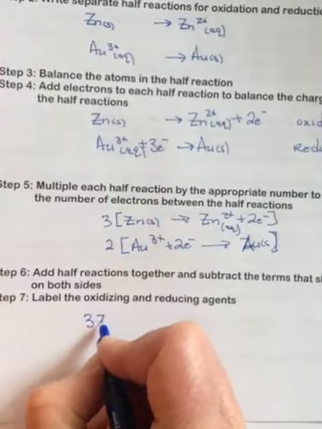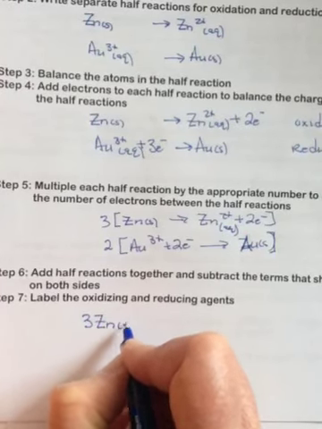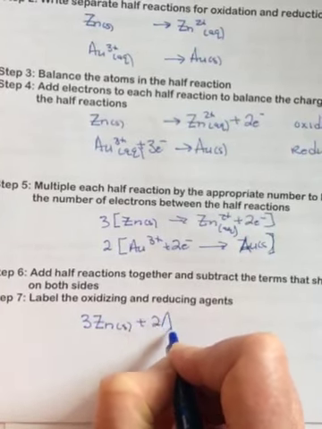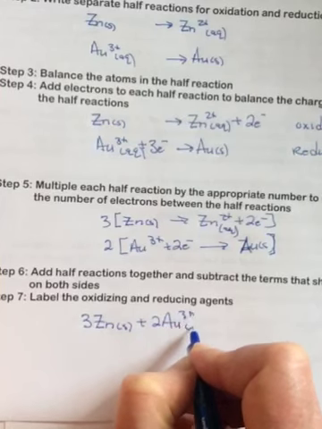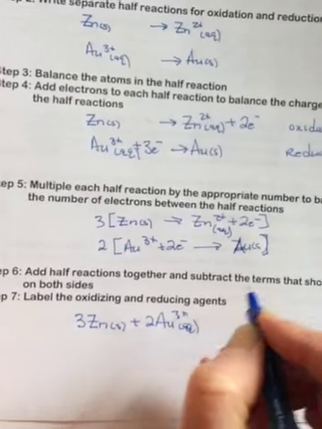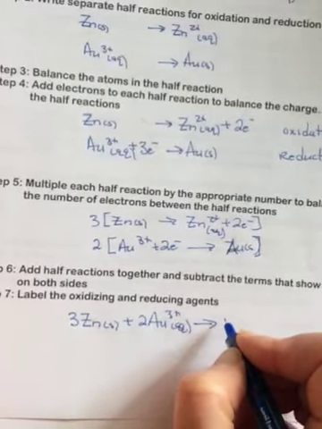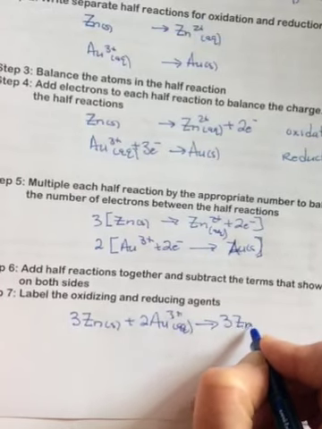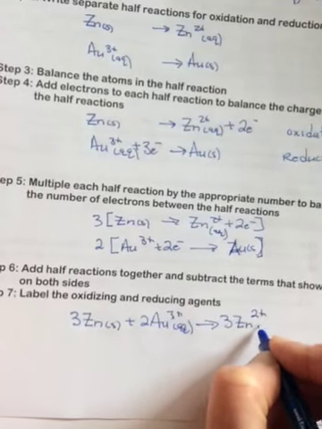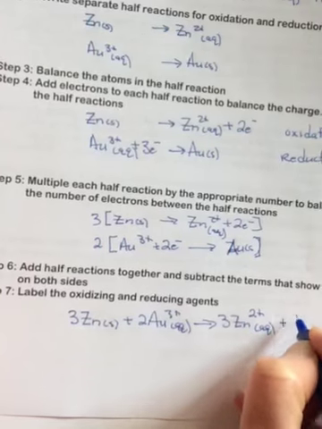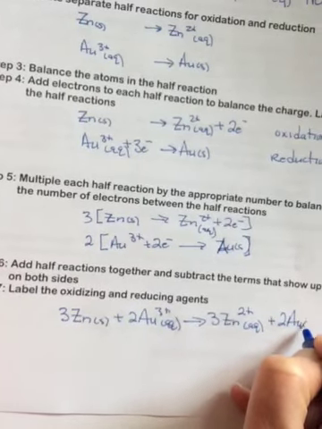So now we add them together: 3 Zn solid plus 2 Au3+ aqueous, our little electrons disappear, going to 3 Zn2+ aqueous plus 2 Au solid.